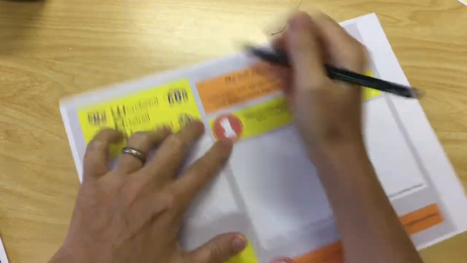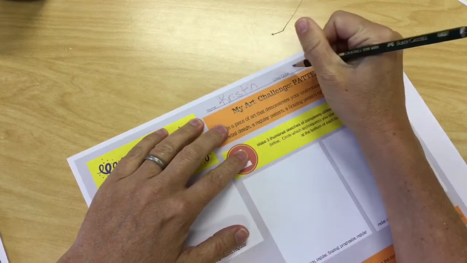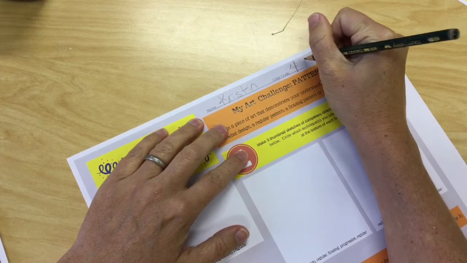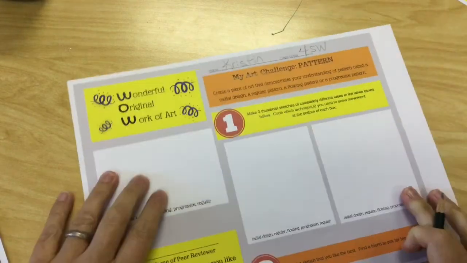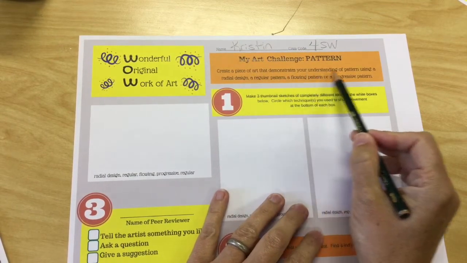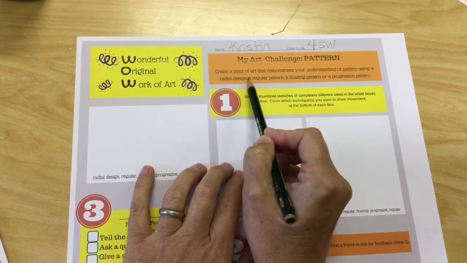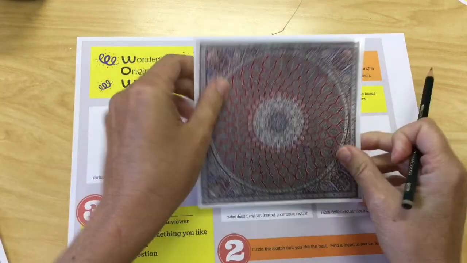Do me a favor and write your name and class at the top of the paper. There we go, beautiful. So this challenge involves creating a piece of art that demonstrates your understanding of pattern using a radial design. Let's take a look at an example of a radial design.